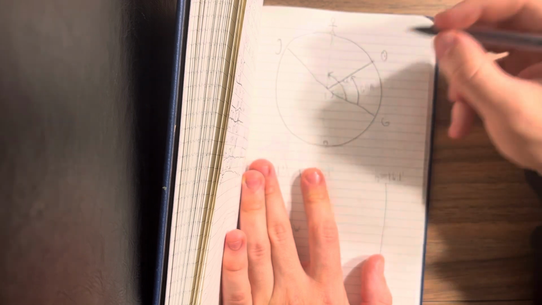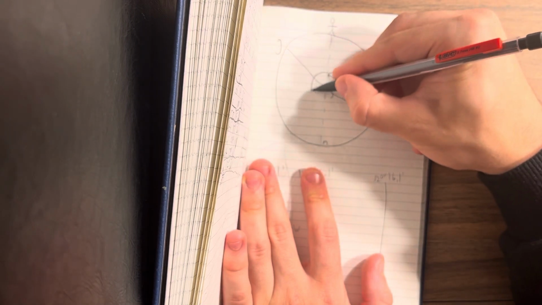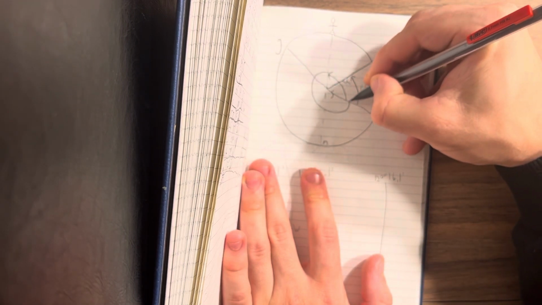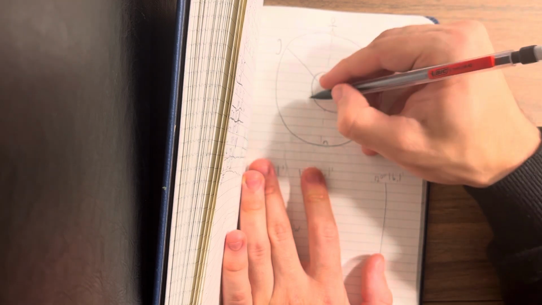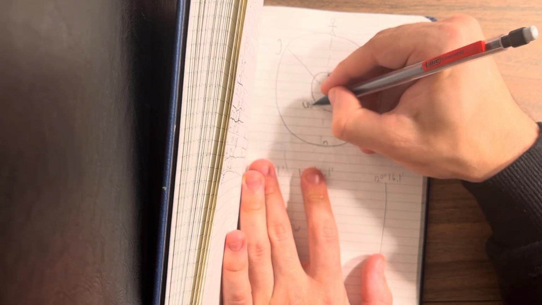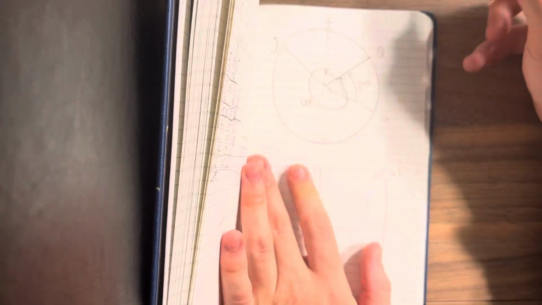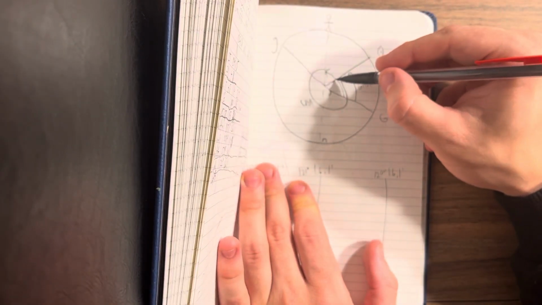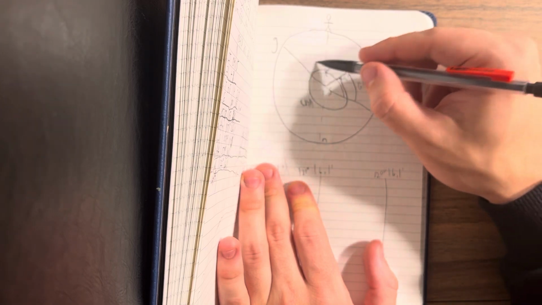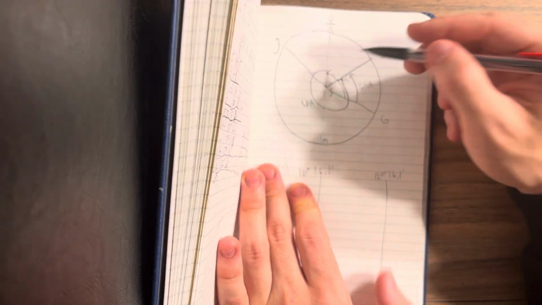GHA. Our LHA is from us all the way around to the sun. I just realized, wait, did I? Yeah, that's fine. Okay, so then to find this, we need to do 360 minus this value.